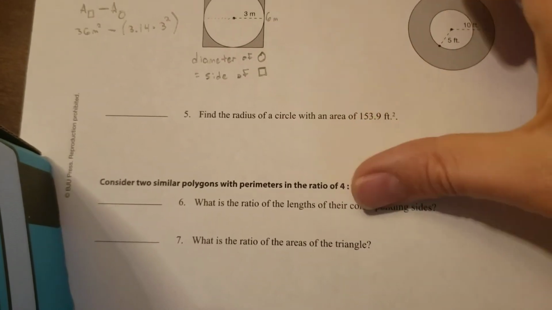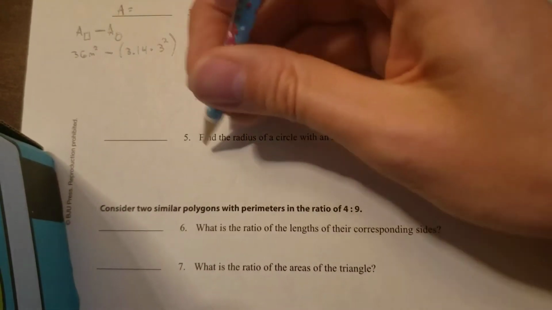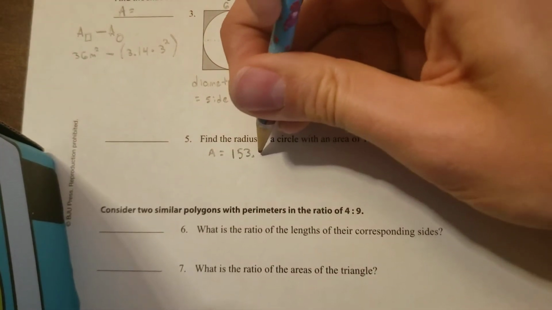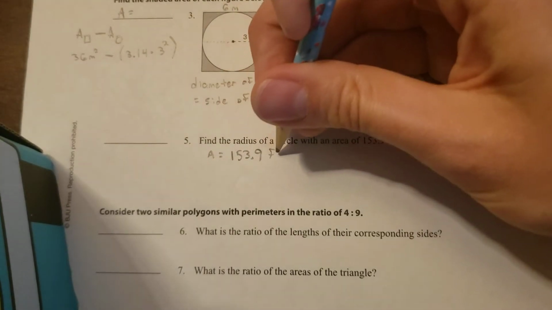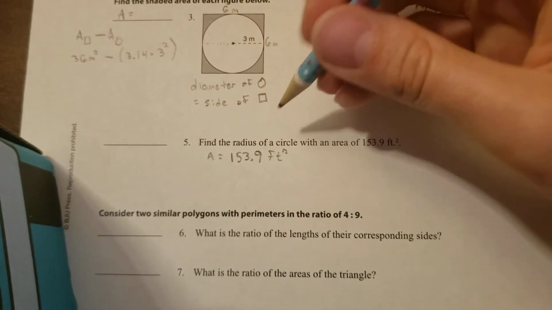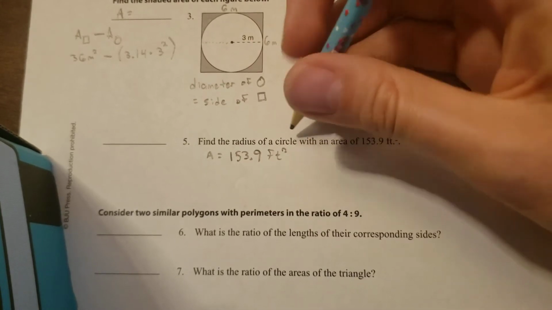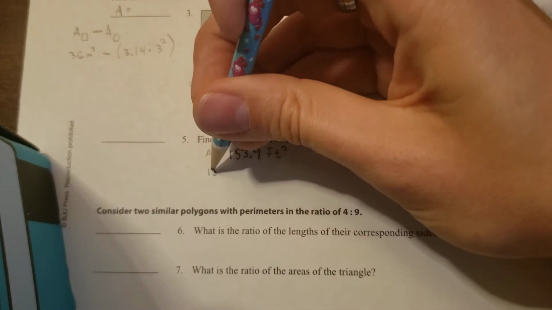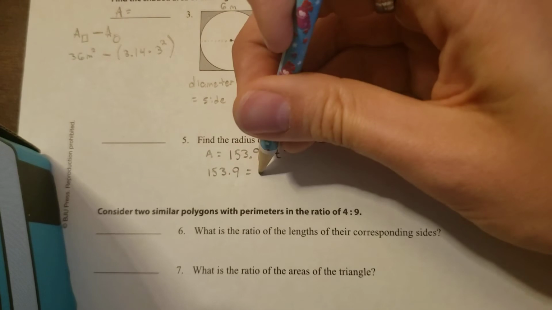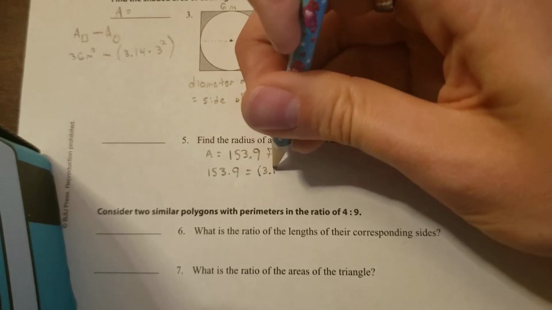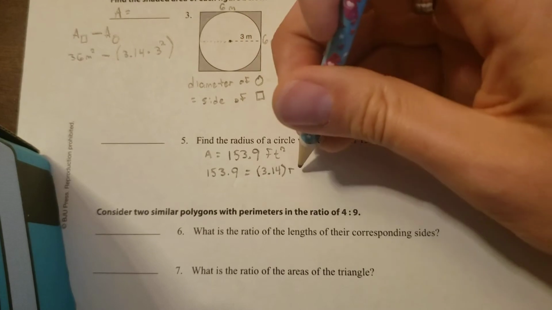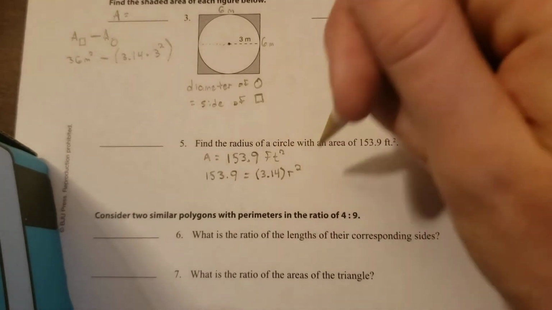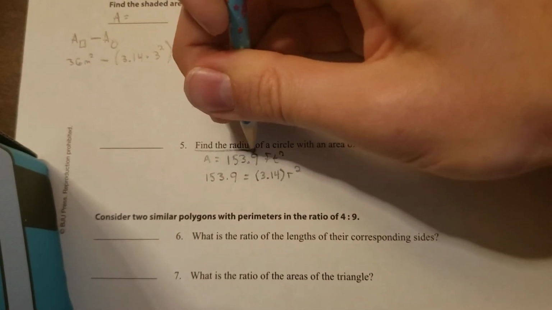Now this one's a little bit backwards, so I'll help you guys set it up. So the area is 153.9 feet squared. Well, we know that the area equals pi r squared. So if we have 153.9 equals 3.14 times radius squared. Now we need to solve for the radius. So this is just a variable that we're looking for, right? We're trying to find the radius.